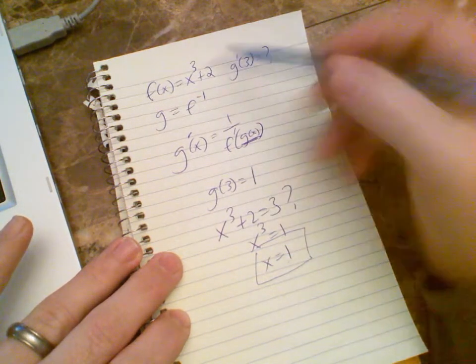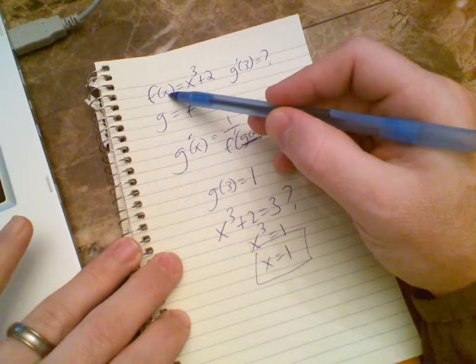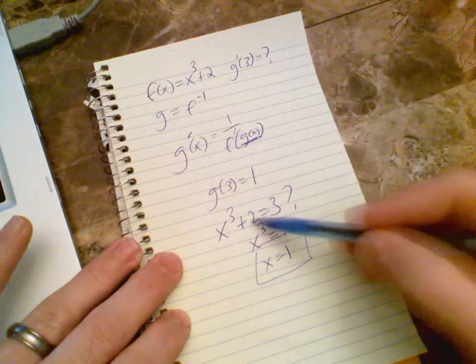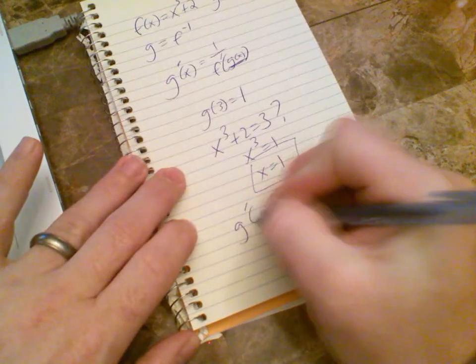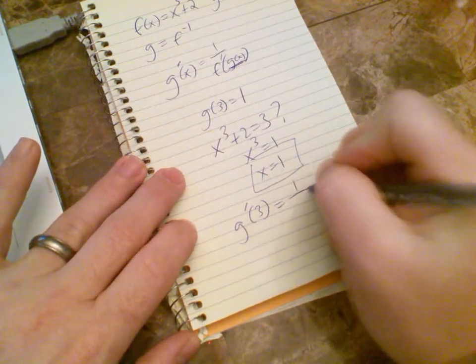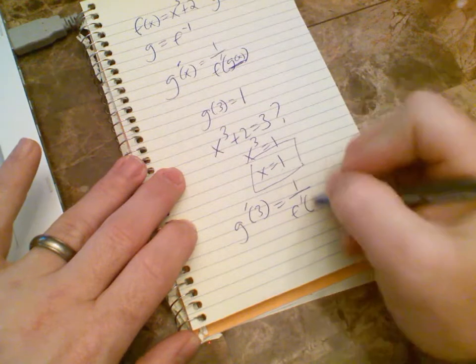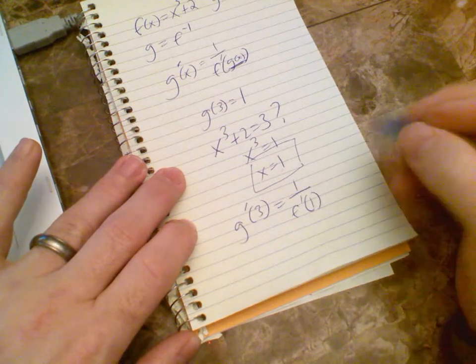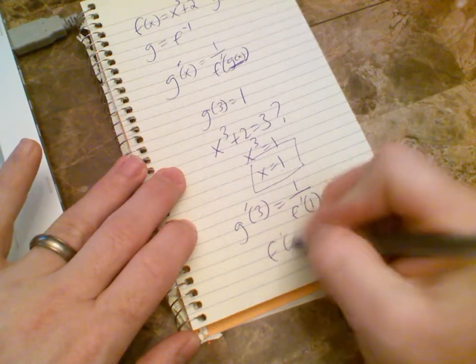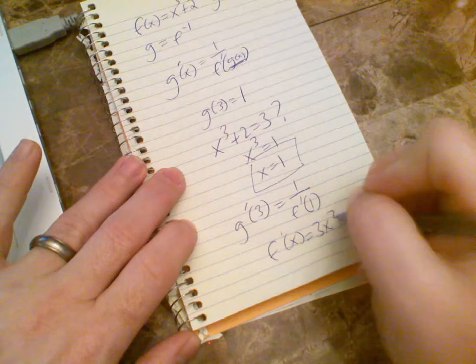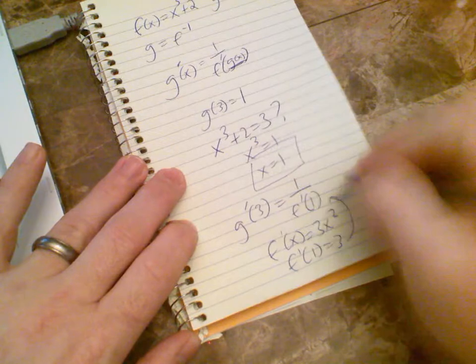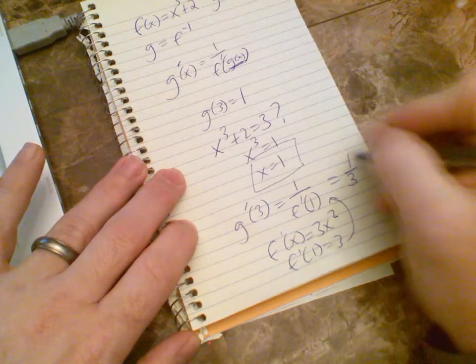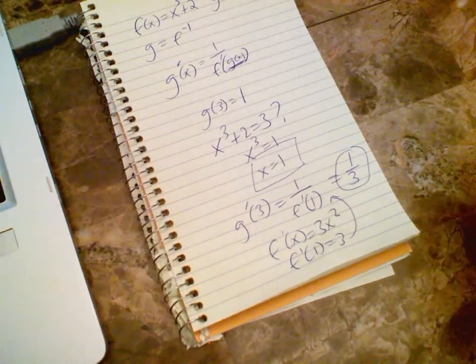Again, you're not plugging 3 into here. That would be f of 3. So if g of 3 is 1, g prime of 3 is going to be 1 over f prime of 1. Well, that we can get pretty easily. F prime of x is going to be 3x squared, so f prime of 1 is 3. Plug that back in, we get 1/3. Okay, and that's basically how you have to do it.